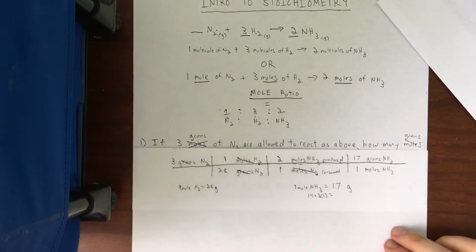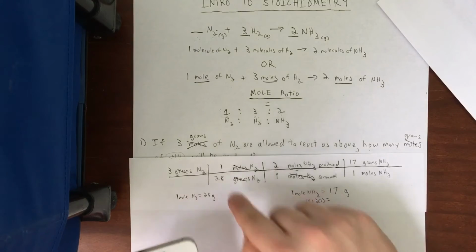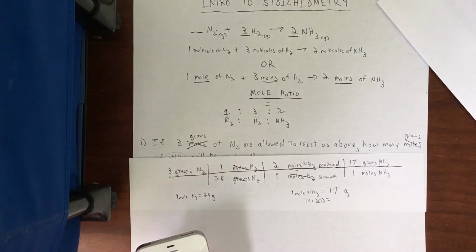And then all we need to do is throw this number into our calculator. So, clearing out our problem from before, we have 3 divided by 28, times 2, times 17.